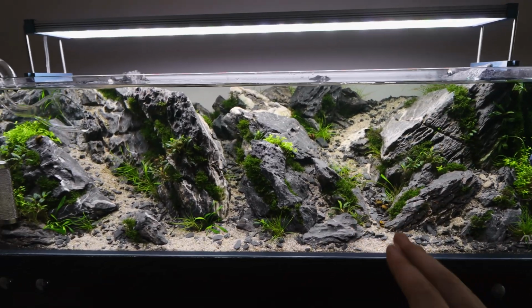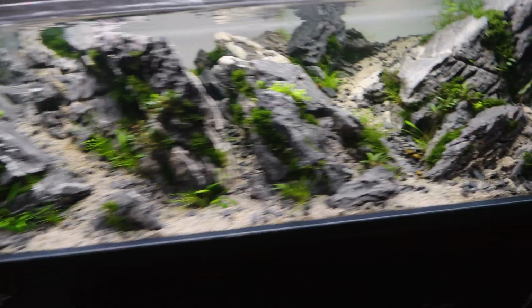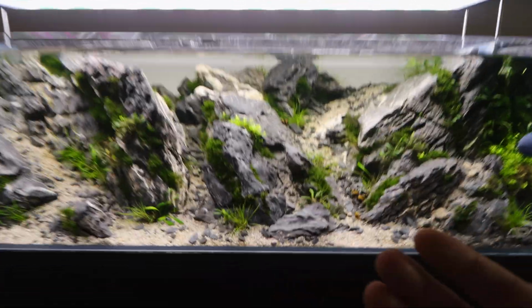Also, plant choice. Plants at the front of the tank and plants at the back of the tank. So, for example, we have Monte Carlo right here. Yet we have, or we did have before I removed most of it, little bits of HC towards the back of the tank. So that helps create a sense of depth.